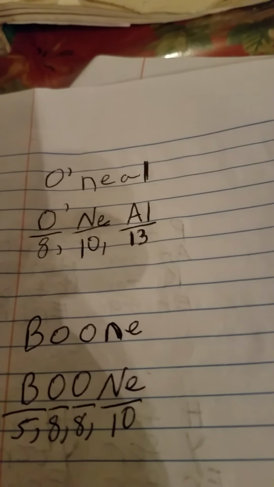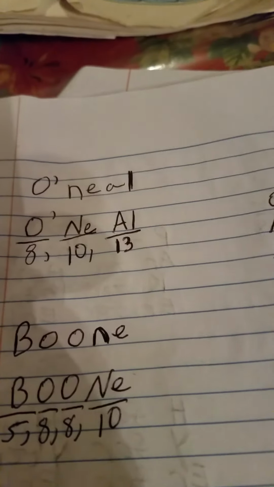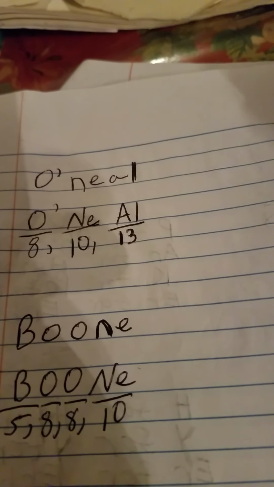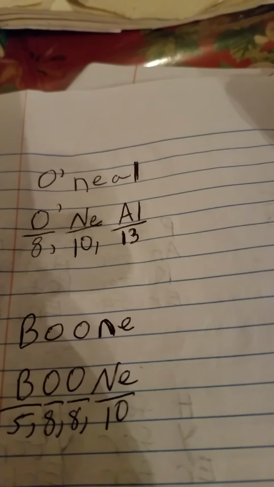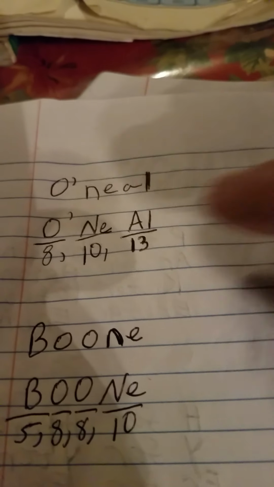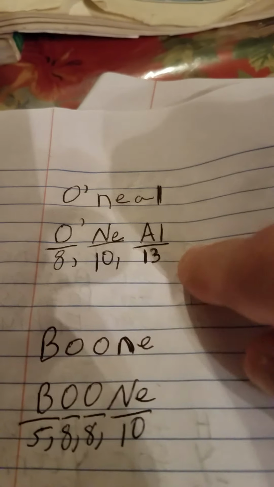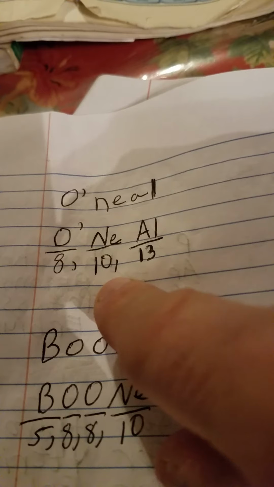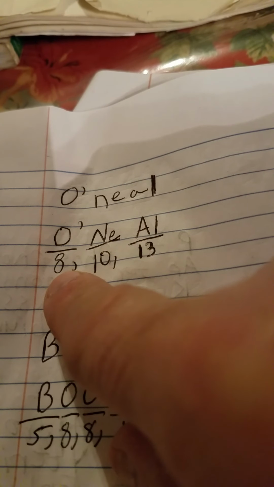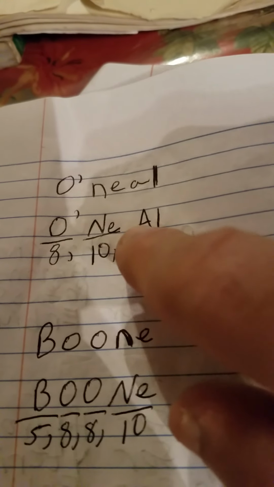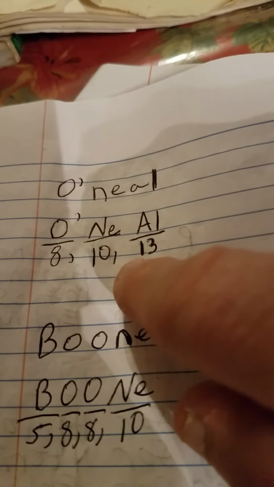So anybody with the last name O'Neill, Tip O'Neill, Patrick O'Neill, you know what I'm saying? Any O'Neill, you have the name. You have 8 as the atomic number for oxygen, O; capital N-E for neon, 10; and capital A-L for aluminum, 13.